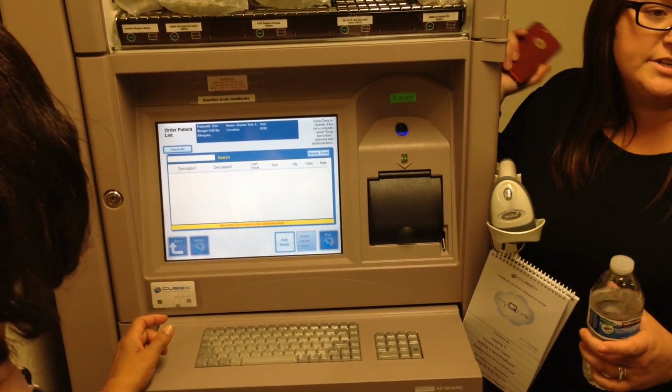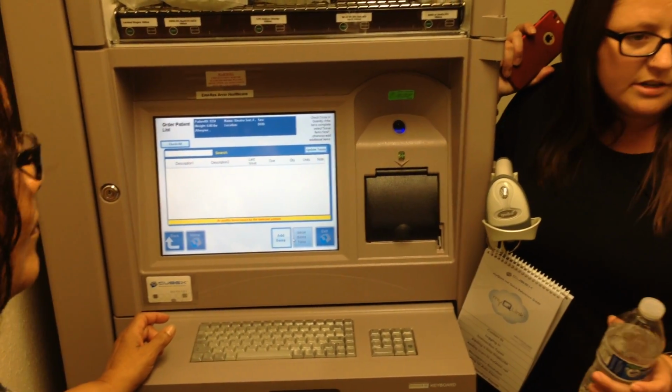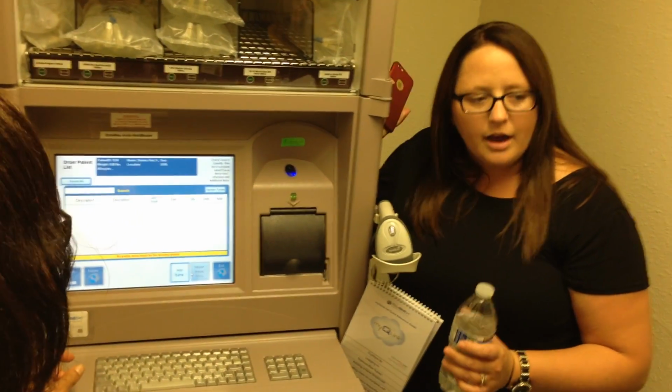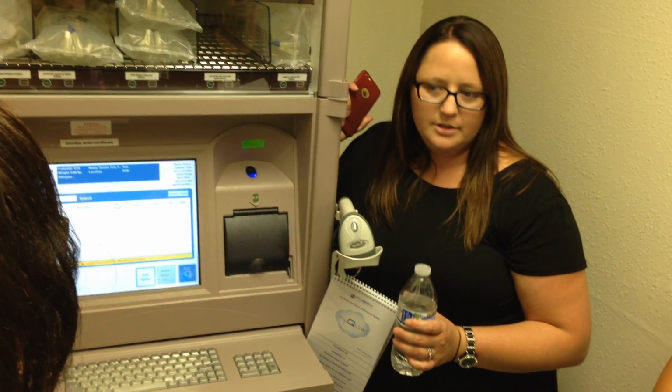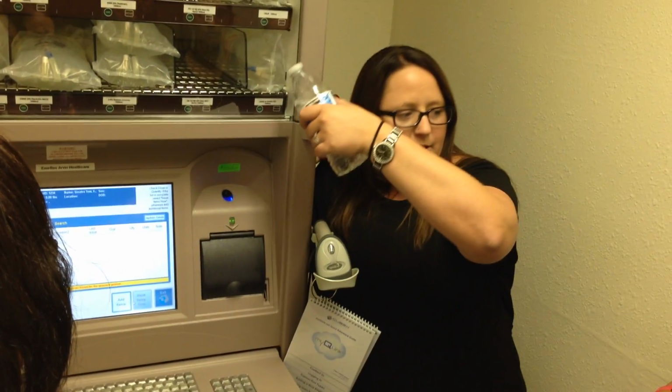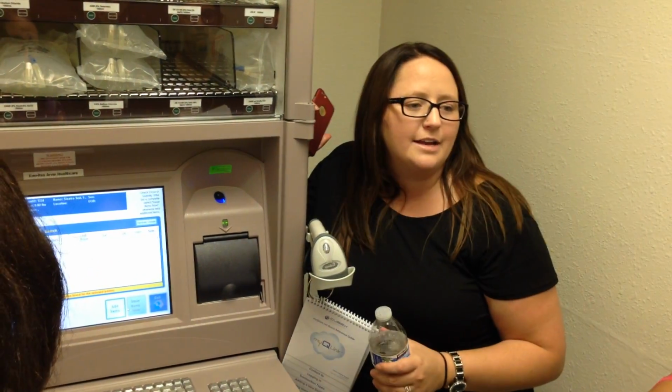Okay, so Frank Sinatra doesn't have anything on here because he's a test patient, right? For non-controlled items, supplies, anything up here, you guys can go ahead and grab those items out, okay? This is going to be the same. There are going to be certain people that have permissions to grab controlled items out.